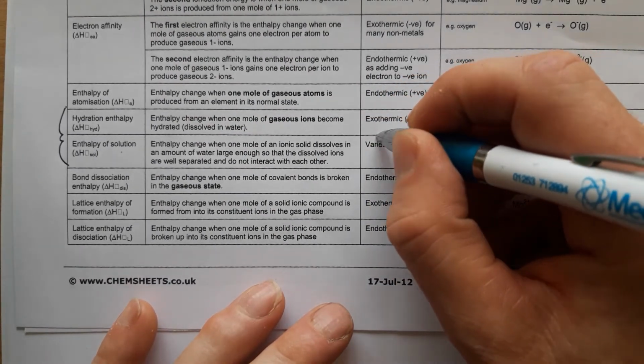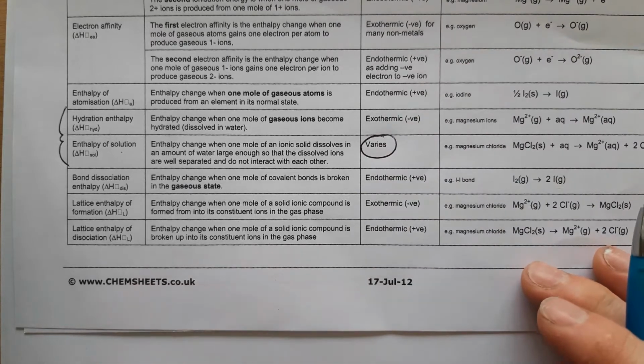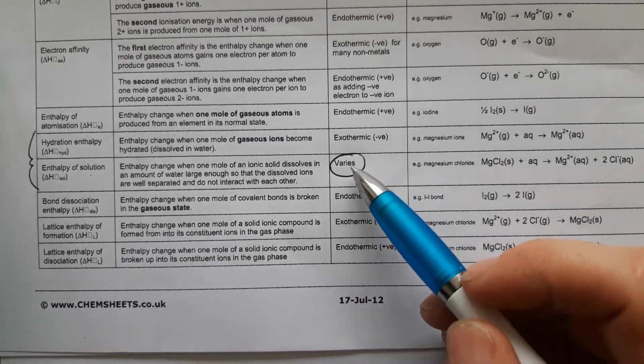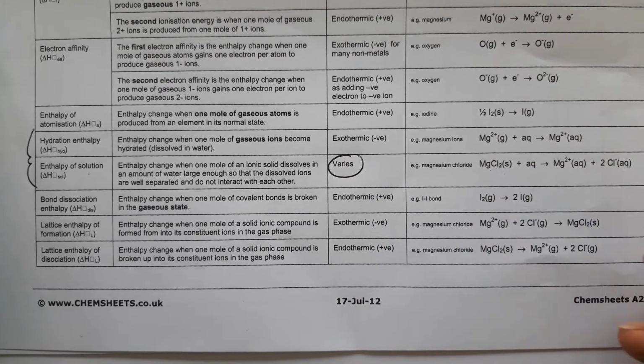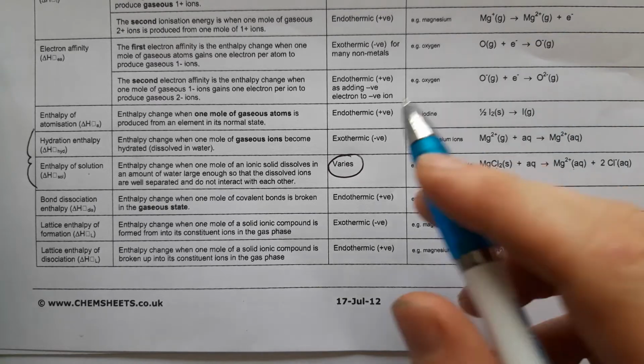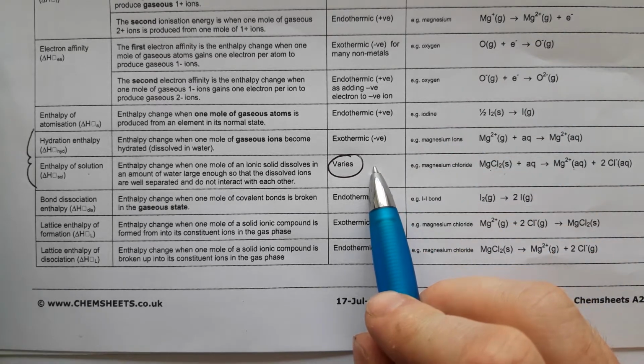I was about to say on the last video that enthalpy of solution can be either exothermic or endothermic. The reason for this is that you have to break bonds in the solid and then you form attractions to the water, so there's a balance between exothermic and endothermic there. We talk about this in the next topic.